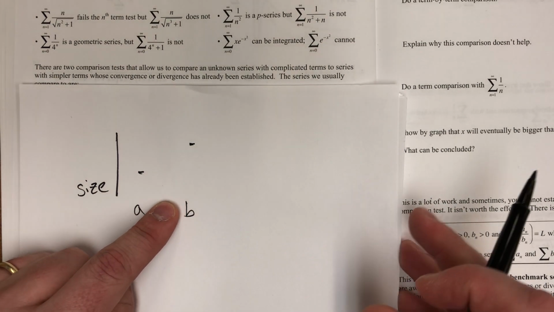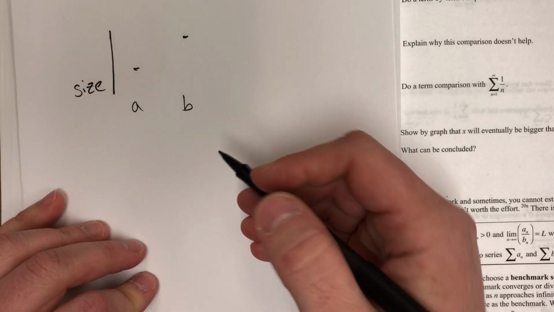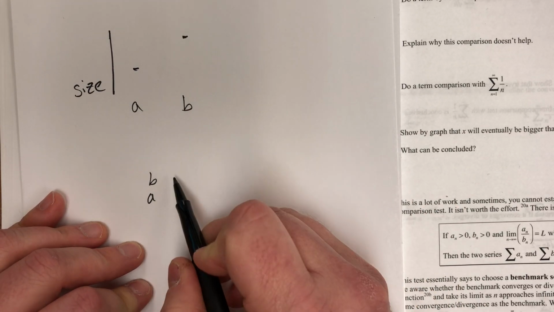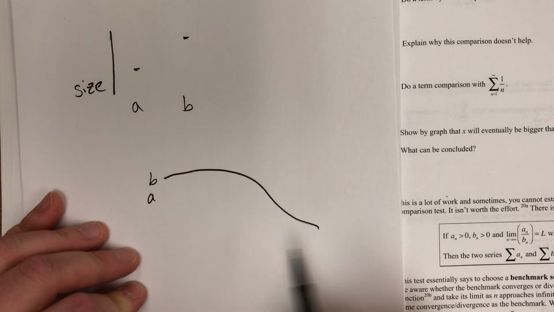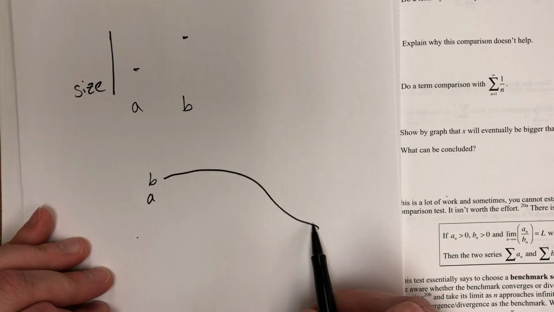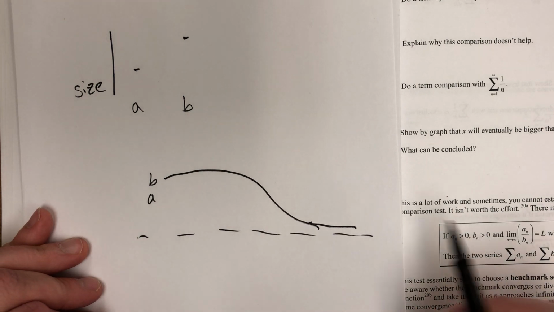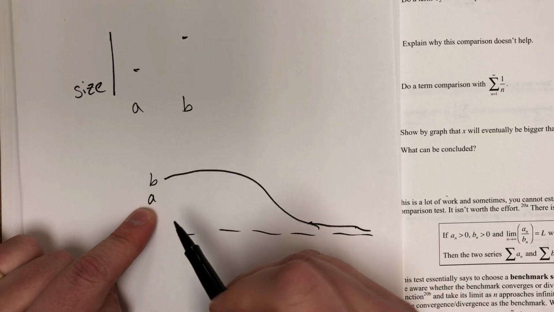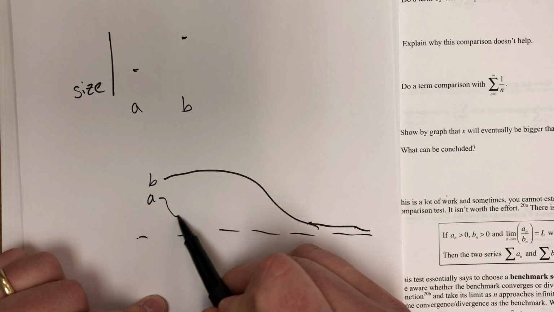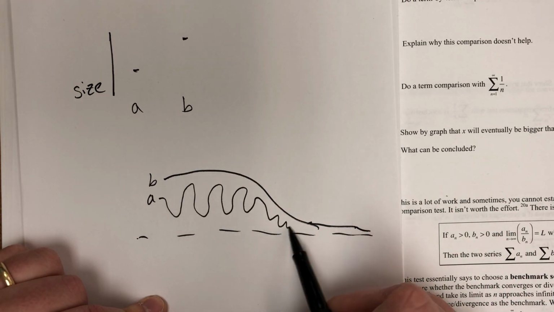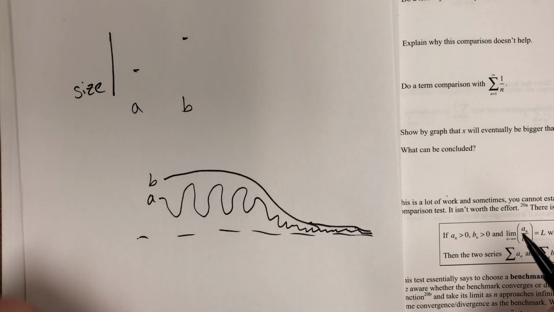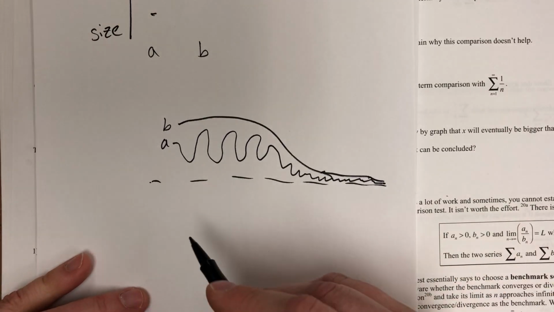Maybe I can represent these with a curve. Let's start with B. Here's the curve of B, and here's where it's converging to. B is converging to this. If I tell you A has to be smaller than it, what does A have to do? A can do whatever the heck it wants, but at some point it's going to have to squeeze in here and converge as well. Now let's reverse this.